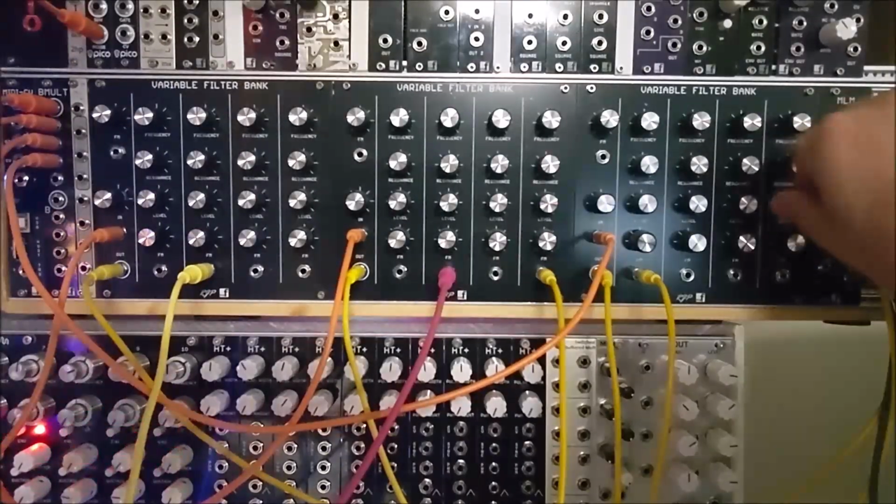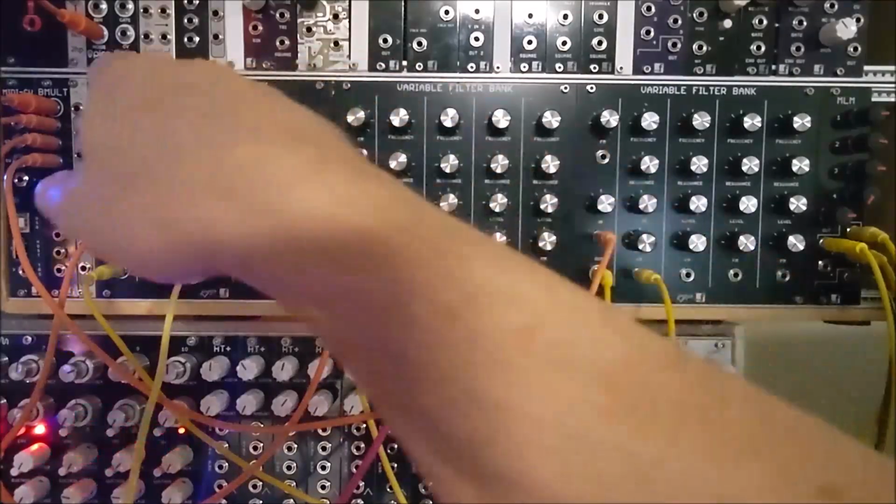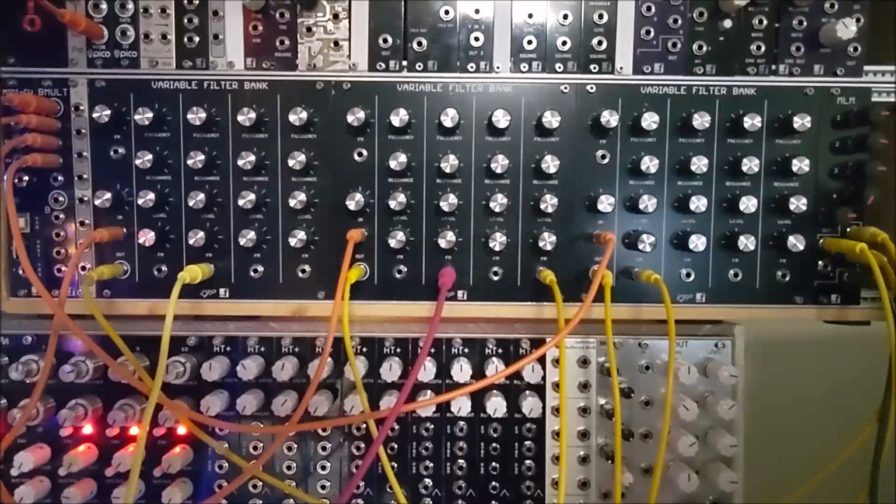So, keeping in mind that this is a variable filter bank, if I don't touch these and I only touch these, which is the level, then I have a fixed filter bank. But because it's variable, first of all, you can decide where you want your frequency centers to be, so you don't have to go with what somebody else thought. If you have a specific set of formants or harmonics that you want to emphasize, then you just change this.